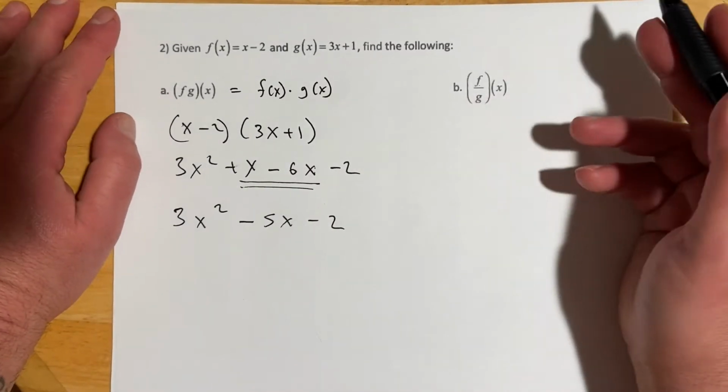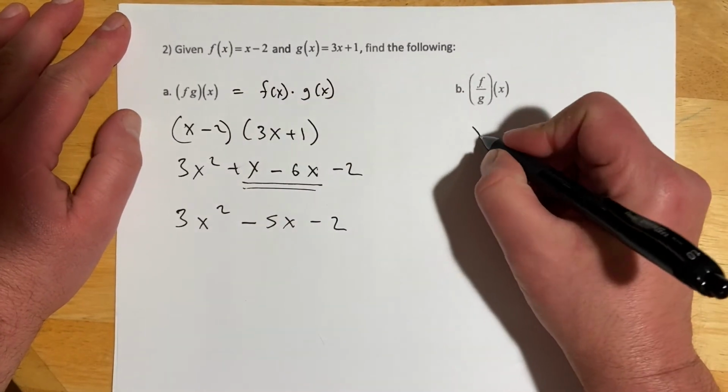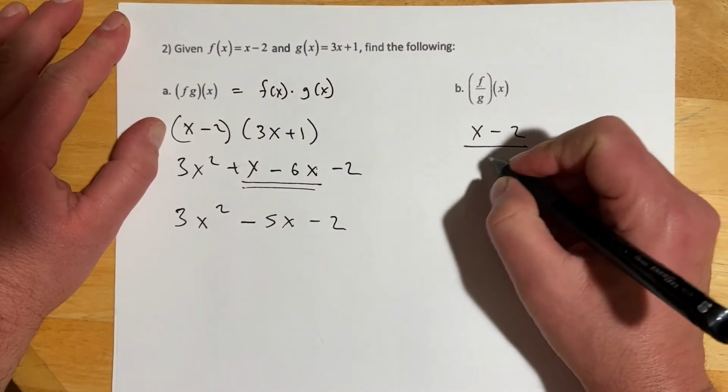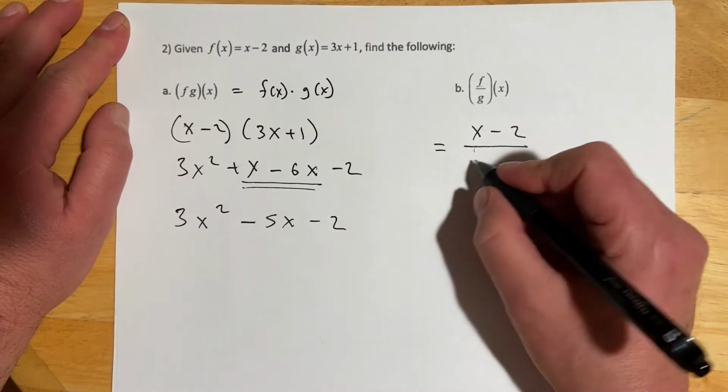And then division, in this case there's not much division happening, so it's just going to be x minus 2 is f of x over 3x plus 1. That's it.